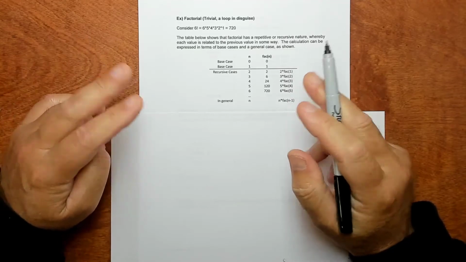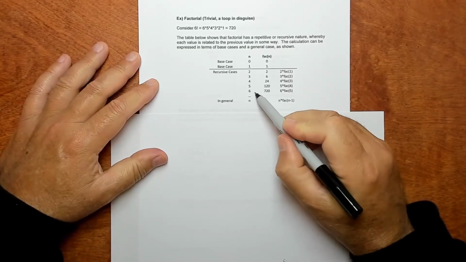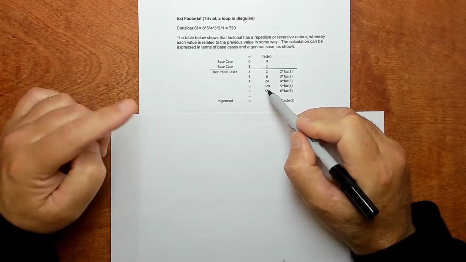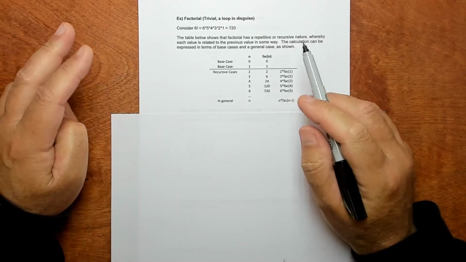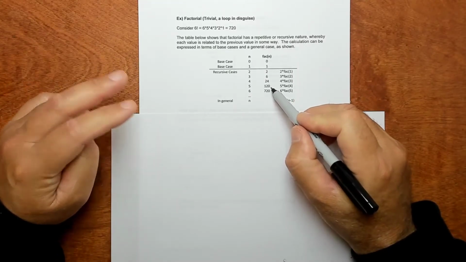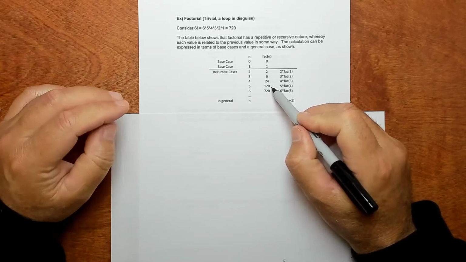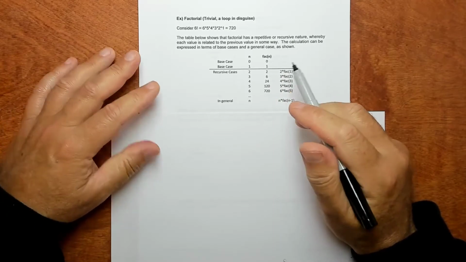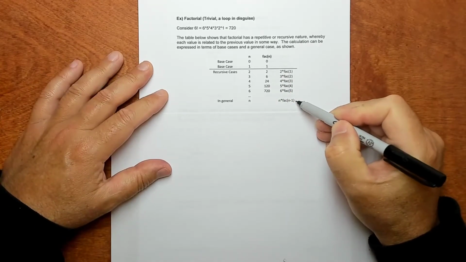That's the key. If you can see that each number is related to the previous number in some way, or in this case it's just the previous number, but it could be the previous 2 numbers or something, then you can write this general case here.